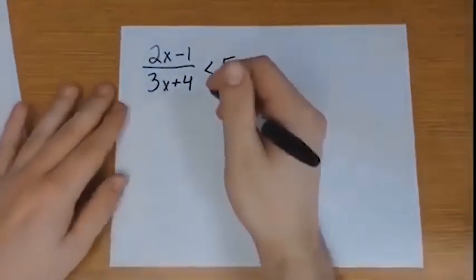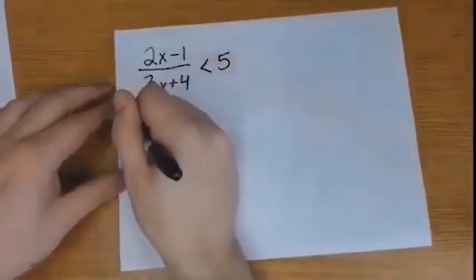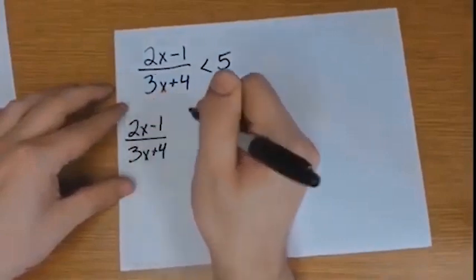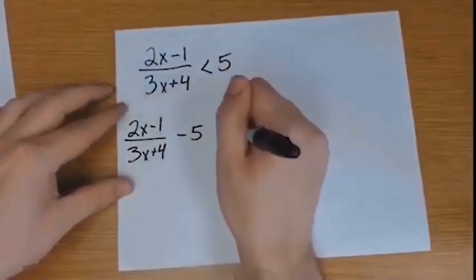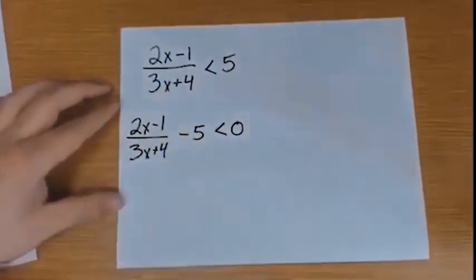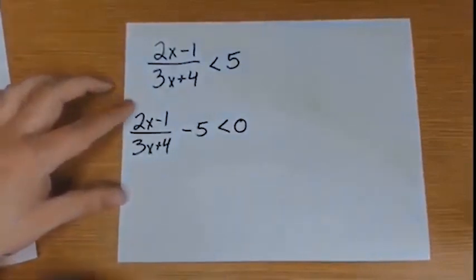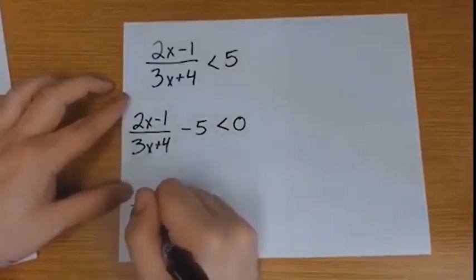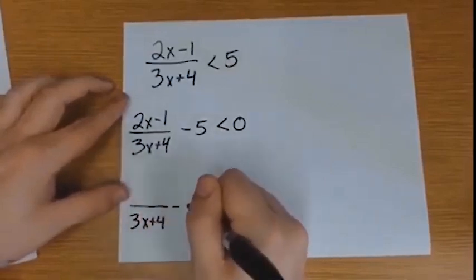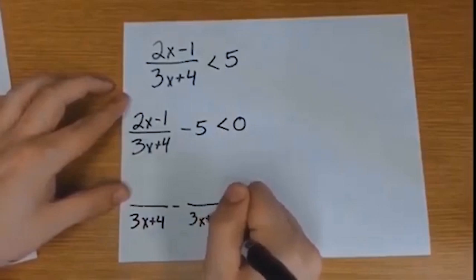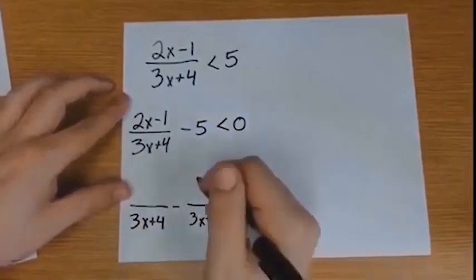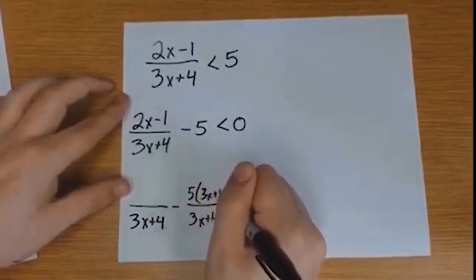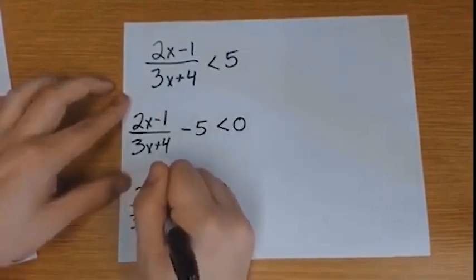We need everything on one side in a single rational expression, 0 on the other. So we're subtracting 5. It's less than 0 now. We need a common denominator. That's going to be our 3x plus 4. We already had a 5 up here, but we're going to need another 3x plus 4. First one's not going to change.